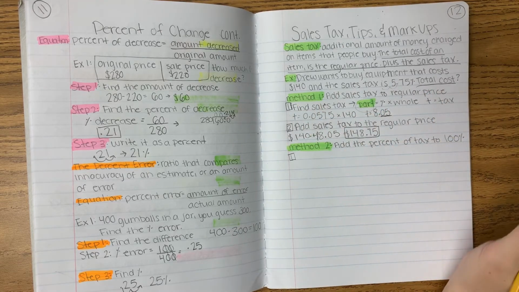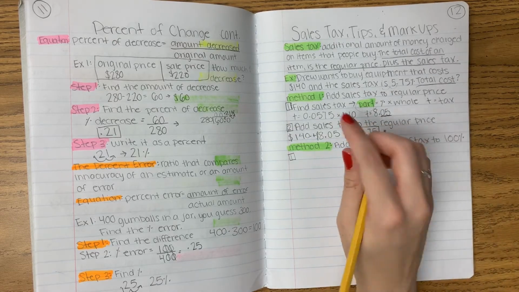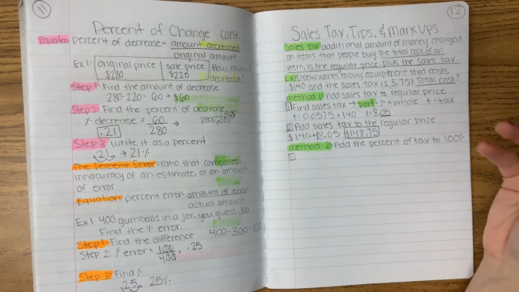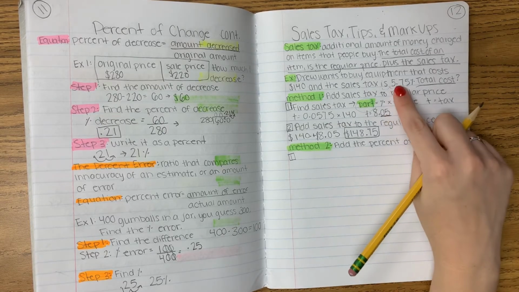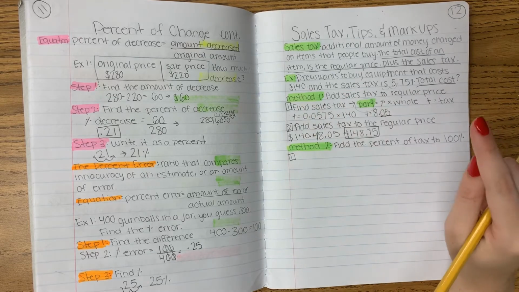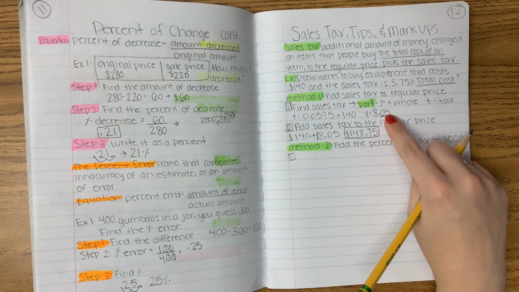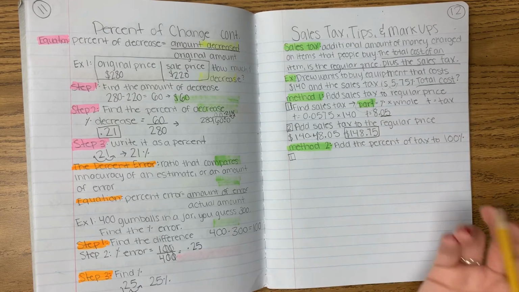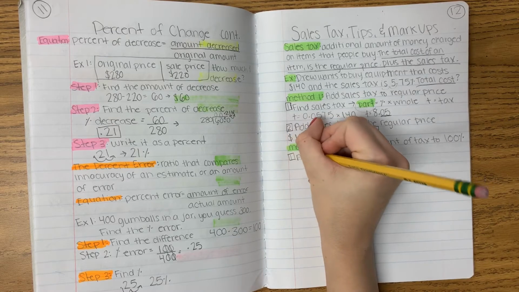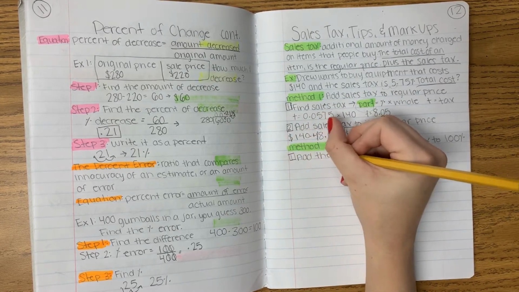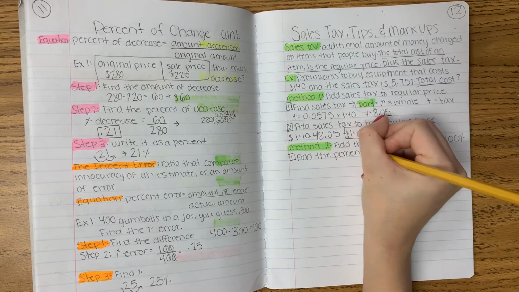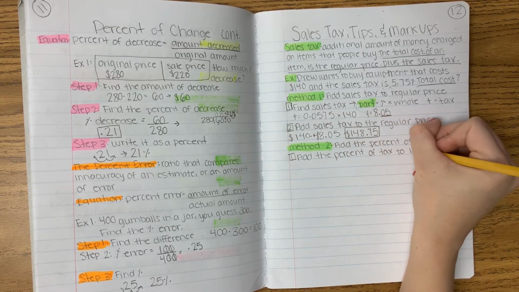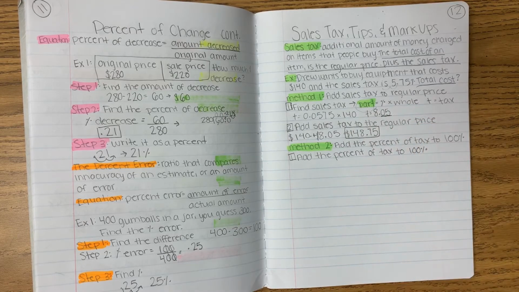So what's our total cost? In our first method, we looked at finding the part, what the percent was, and then we added that on. So 5.75% of 140 is $8.05. Now we're looking for the whole, the whole price altogether. So we're first going to add the percent of tax to 100%.